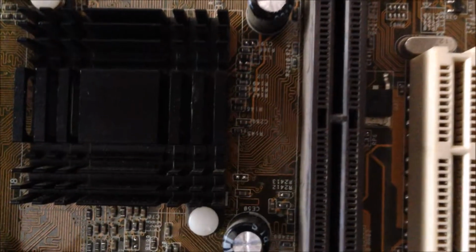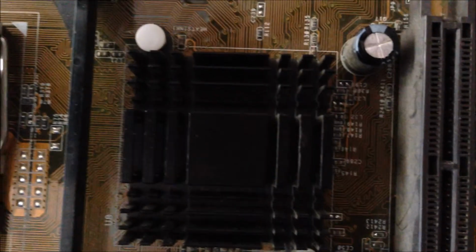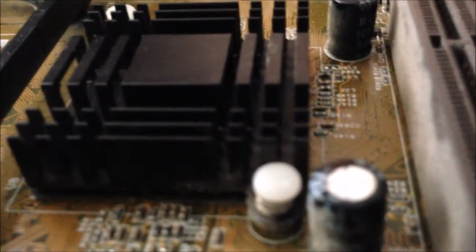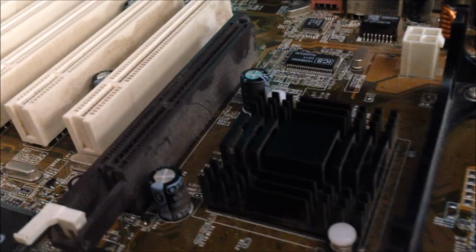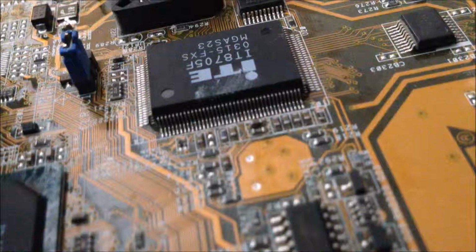North bridge, aka Memory Controller Hub, or MCH. It typically handles communications among the CPU, in some cases RAM, and PCI Express or AGP video cards. In addition, some north bridges also contain integrated video controllers.